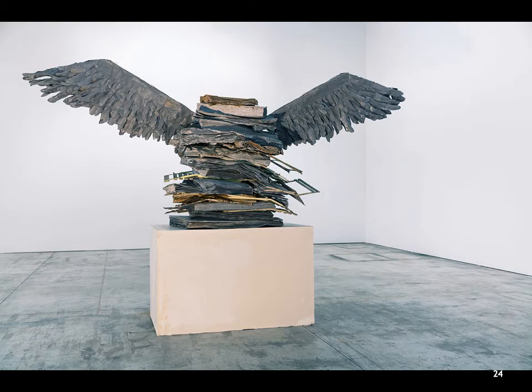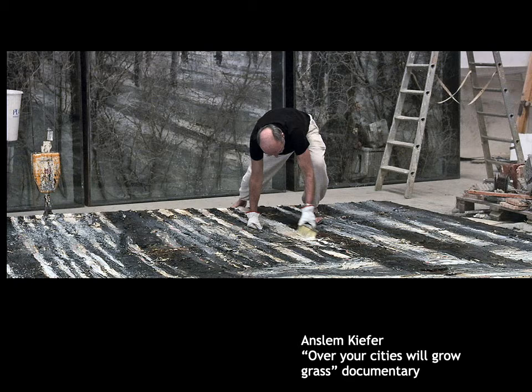He's very interested in this idea of material having a memory, so much so that he has actually taken pieces of lead that were dismantled from Nazi tanks and melted them down and used them in his pieces. So they're all meant to have a symbolic meaning to them.